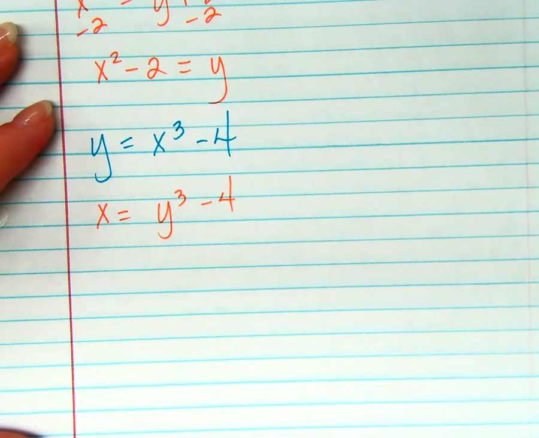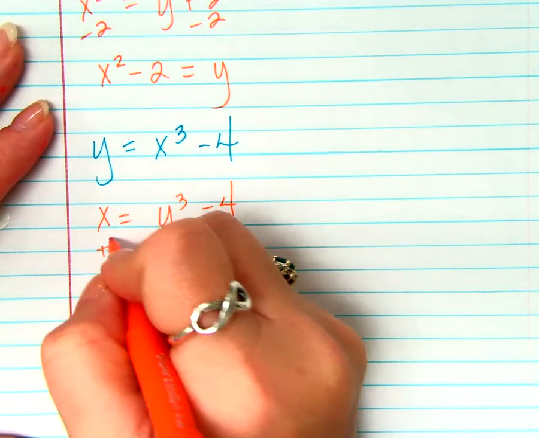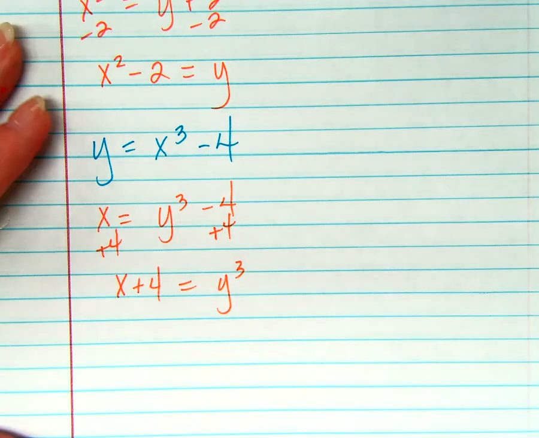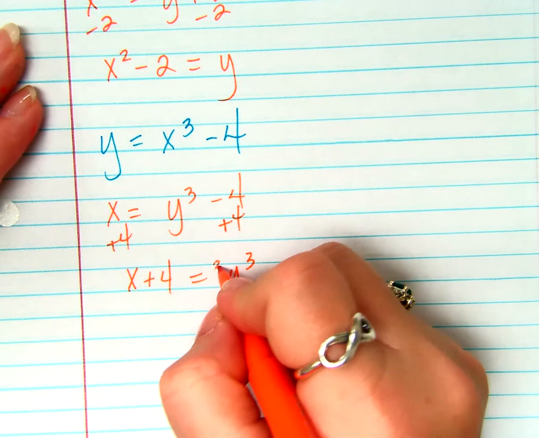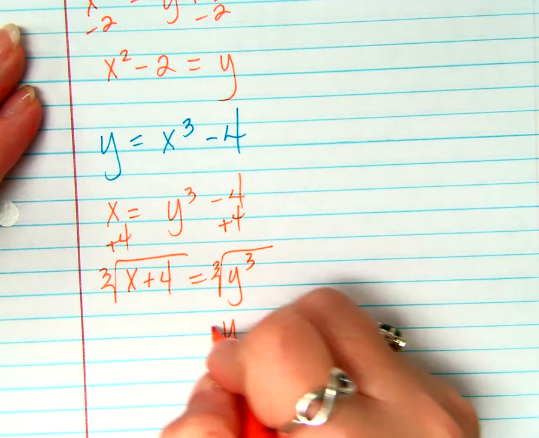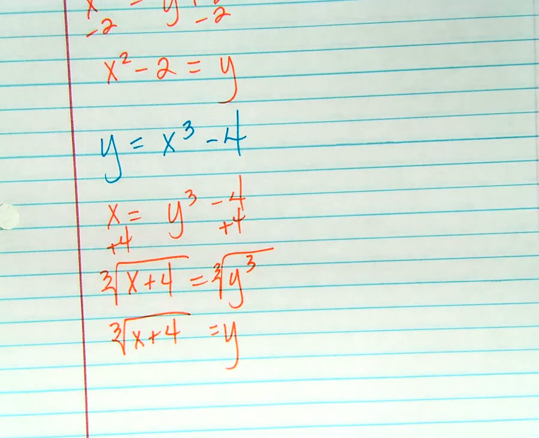What do I do first? Close. Add 4. X plus 4 equals y cubed. How do I get y by itself? Cube root both sides, right? Y equals the cube root of x plus 4. Done.